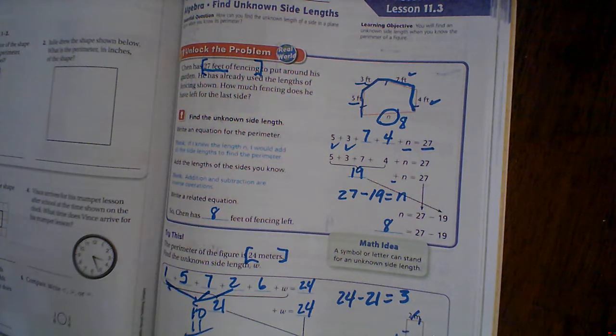Okay, our essential question is how can you find the unknown length of a side in a plane figure when you know its perimeter? Plane figure, you know that is a 2D shape, two-dimensional. It has length and width, okay?